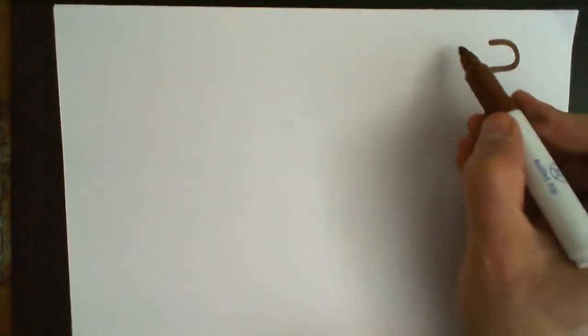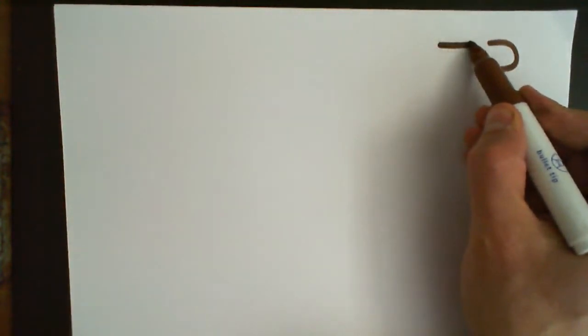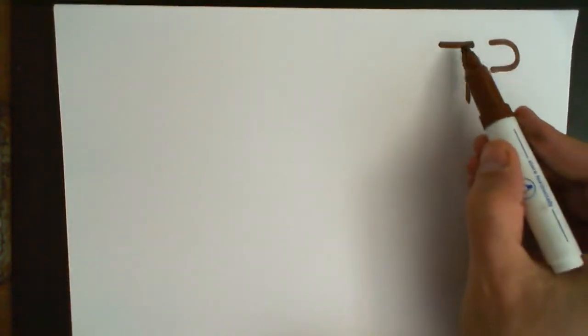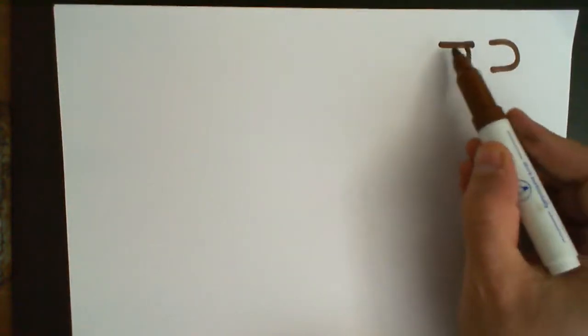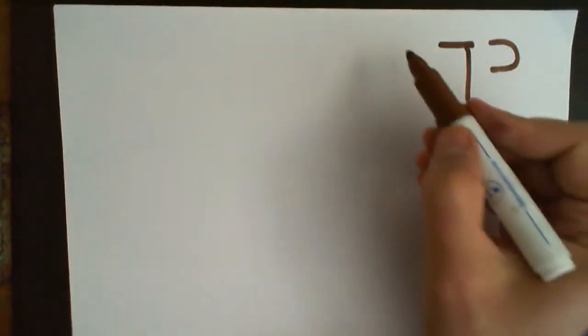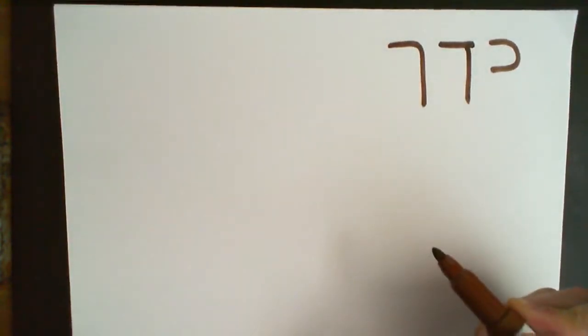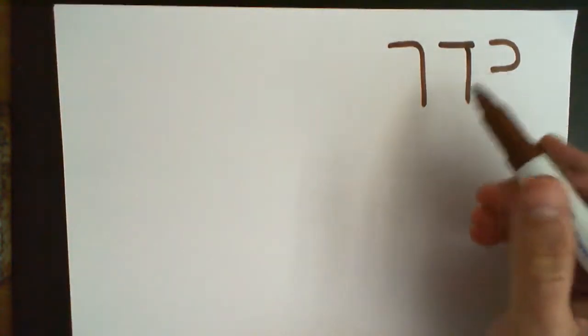So the first thing we have is this letter here, Chaf. It's got a rounded bottom and a rounded top. In its final form, it looks like that. So it loses its rounded top, and it looks like that. You can also write it like so. That's Chaf in its final form.